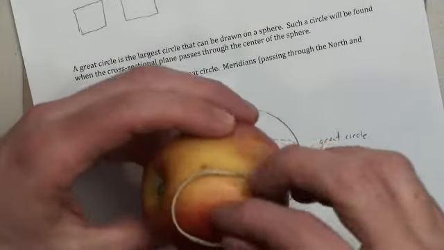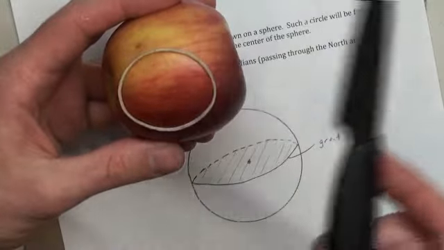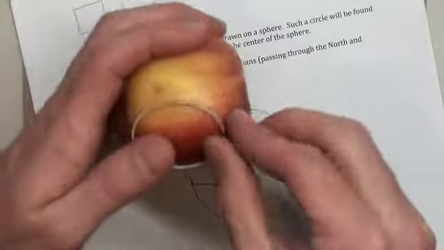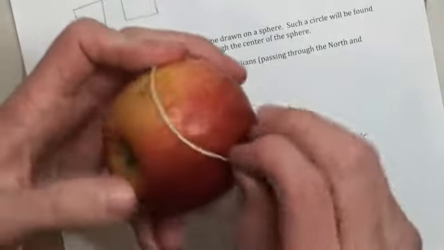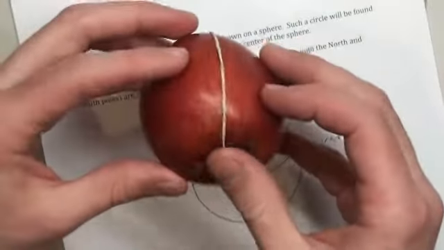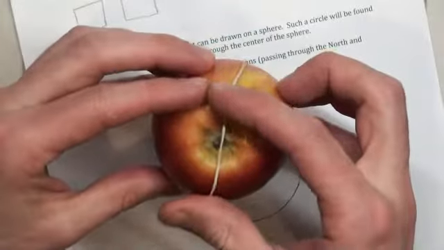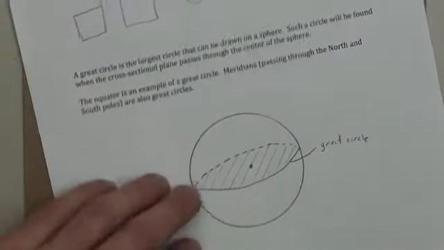Now if I put the rubber band like this, and I just sliced off this little piece, that's not a great circle, because that plane doesn't go through the middle of the apple. Neither does this one, right? It has to be fully around the fattest part of the apple, like that. Okay? Alright. One more page, turn it over.